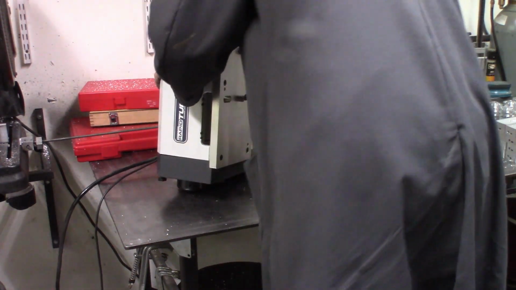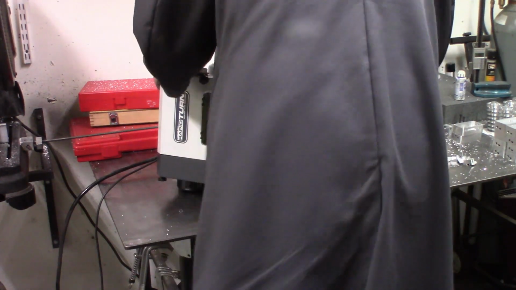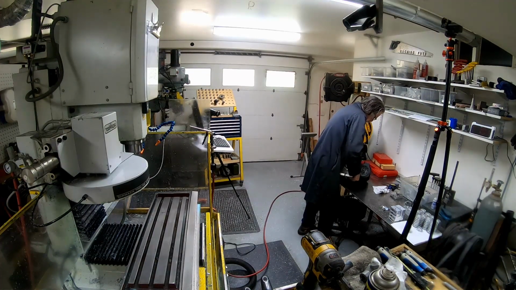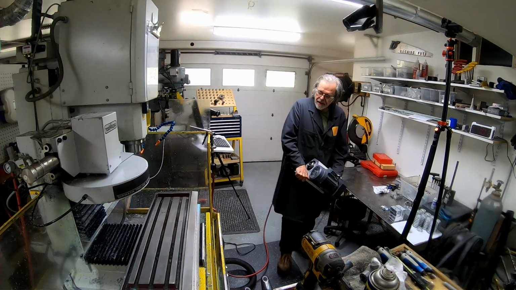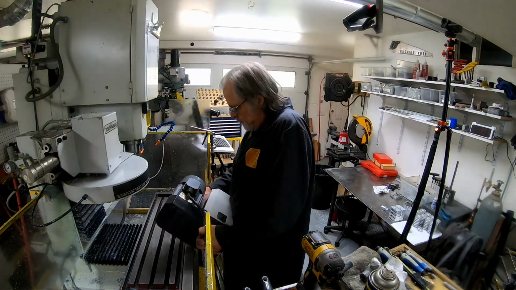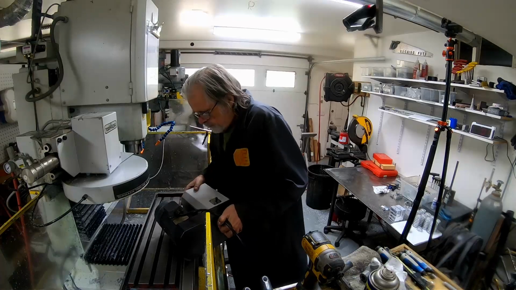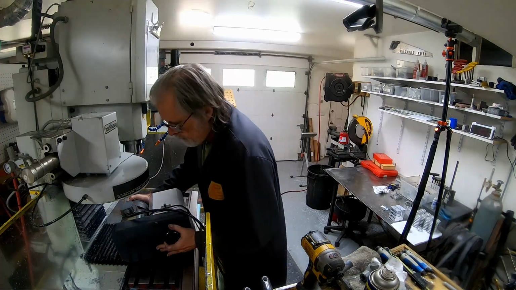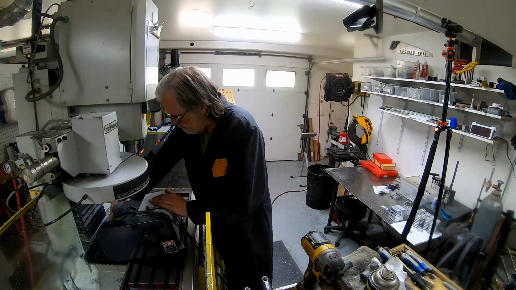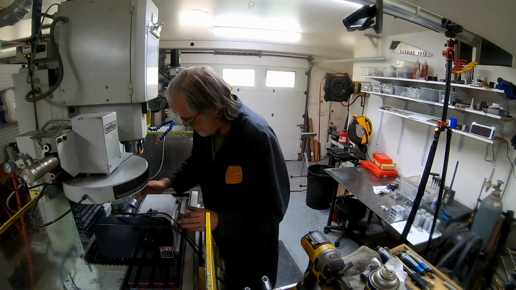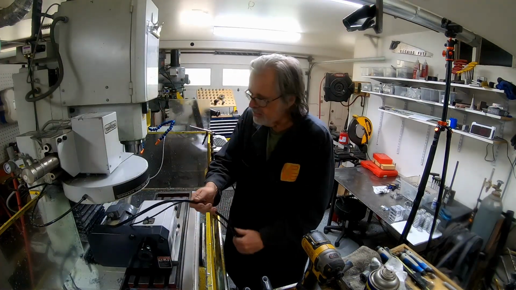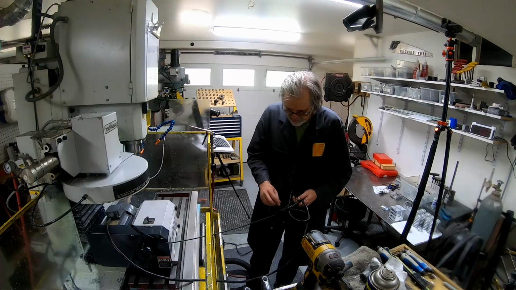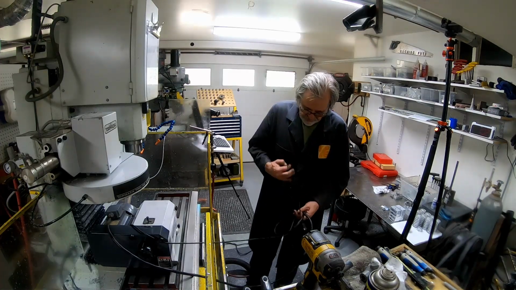Now that I've wiped the bottom, I'm going to, oh, and it's heavy too. Good thing I'm big. So there we have it, in place. Now, it's got two cables coming out of it.